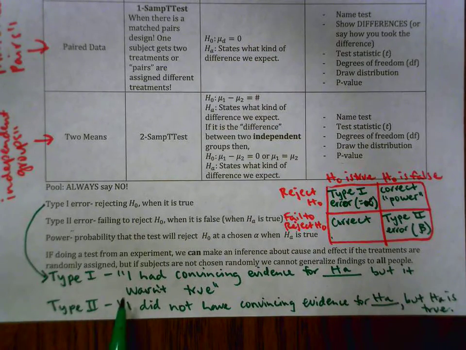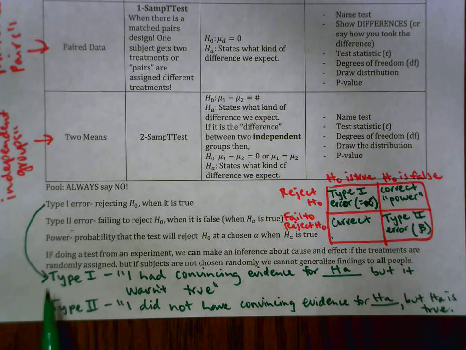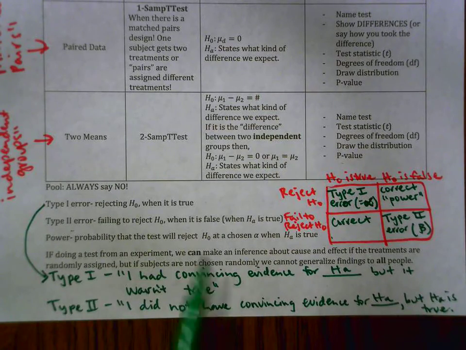So if you're trying to write out just the definition, that's it. If you're trying to actually write it out, I would take it a step further and talk about HA. But you should know if you reject H0, you have convincing evidence for HA. If you fail to reject H0, you do not have convincing evidence. And if it talks about consequences, you just have to read the problem and figure out what the consequence of doing this or that would be.